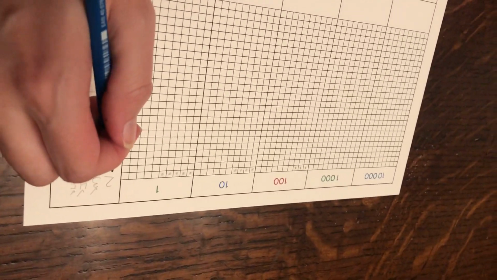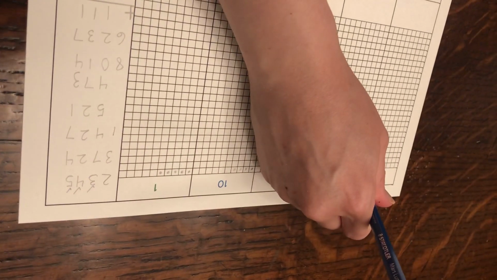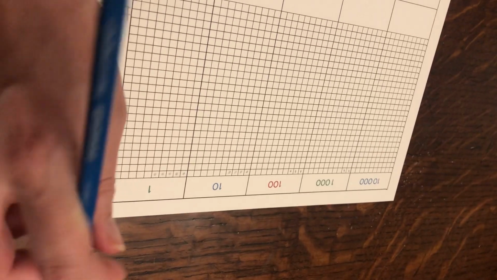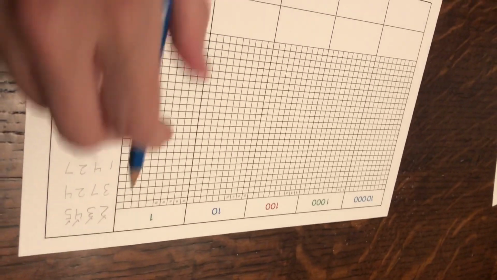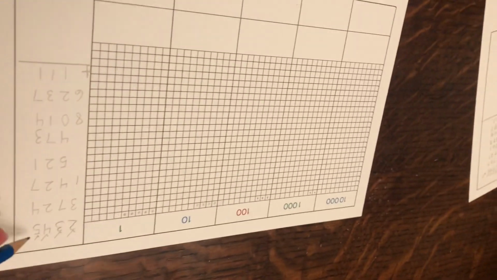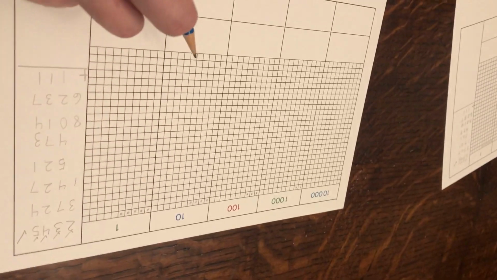Okay, how many thousands do I have? 2,000. 1,000, 2,000. Okay, so I'm done recording that whole number. That's what it means by recording by whole number. So I'll check off the whole number now. Okay, let's go to our next number.